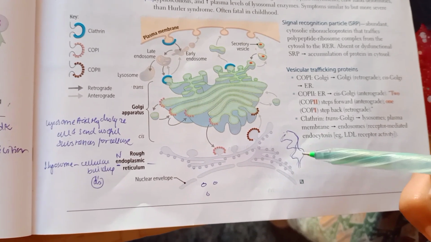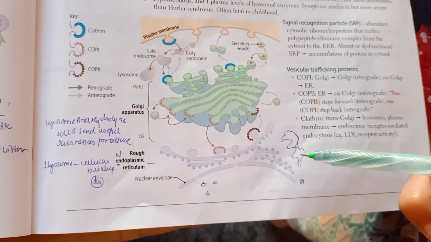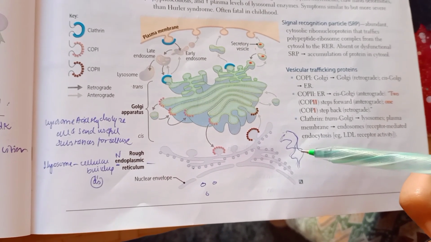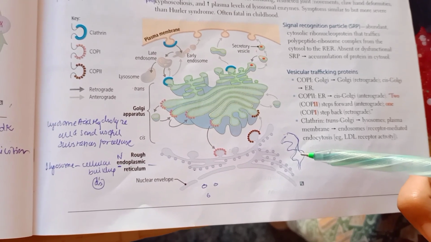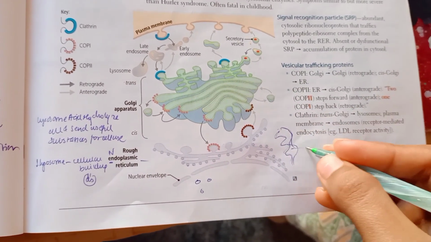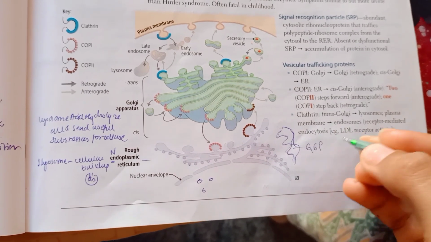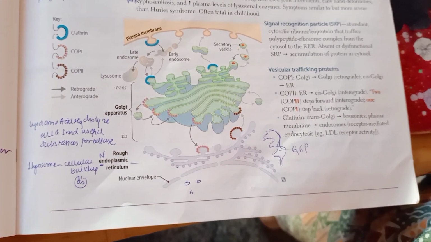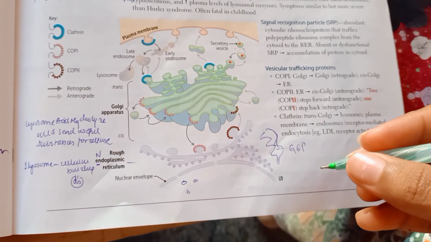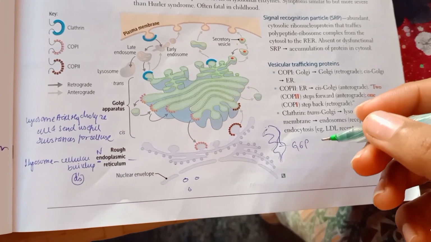Now of course the smooth endoplasmic reticulum produces lipids and does steroid synthesis, and it also has an important function, that is detoxification of some drugs and poisons. And it also is the location for glucose 6 phosphatase. Glucose 6 phosphatase is present here, okay, which catalyzes the last step of glycogenolysis and gluconeogenesis.